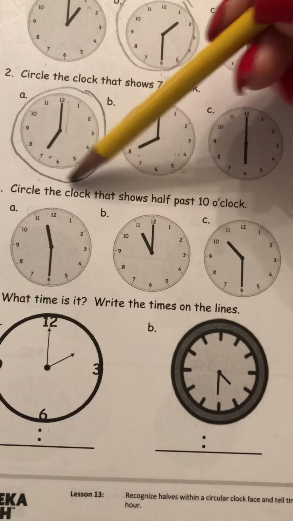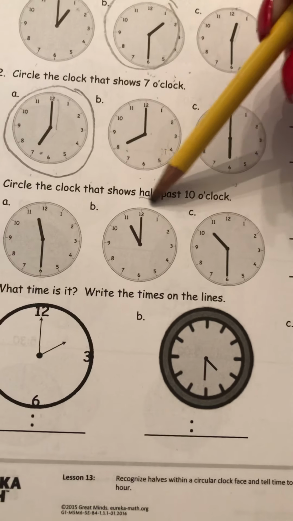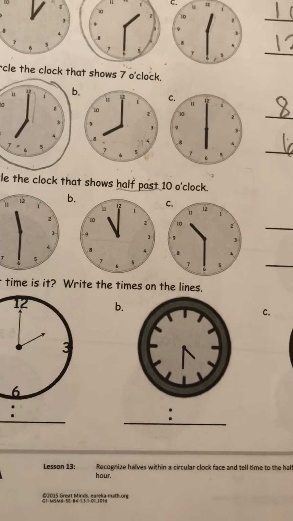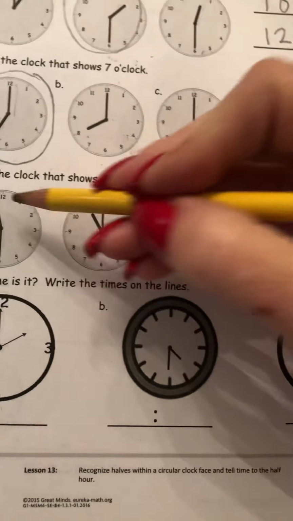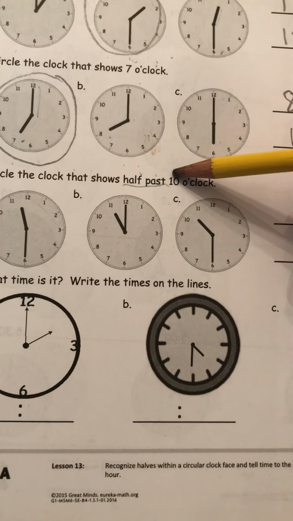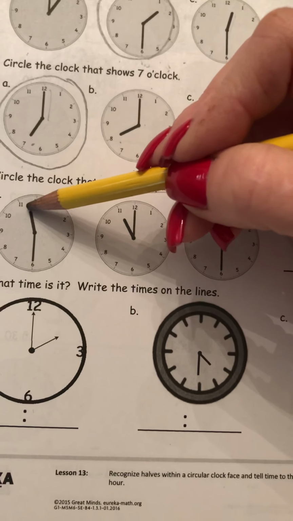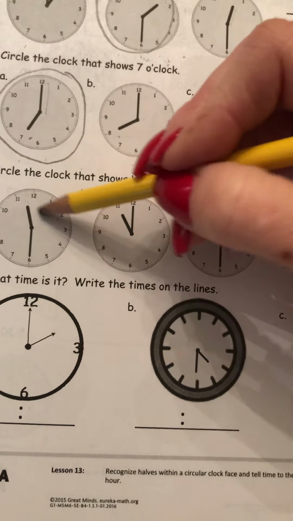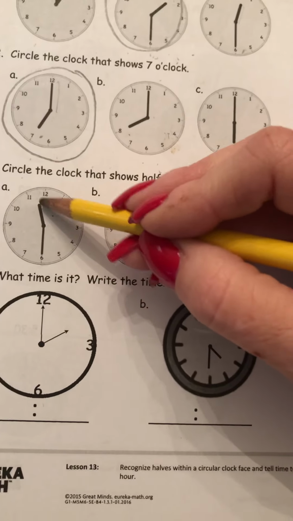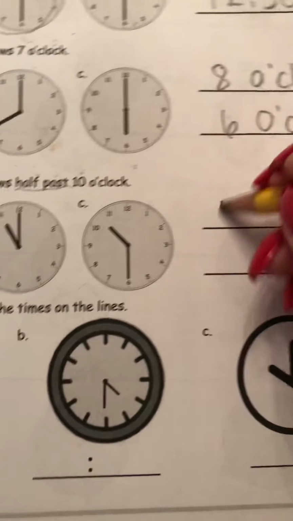Number 3 says circle the clock that shows 10:30. If we're talking 1/2, we know the minute hand is going to be all the way around on the 6 because it has to go halfway around the clock. So 10:30, the hour hand will point just a little past the 10. So let's see. Oh, that's not right because our hour hand is pointing just past the 11. So it's not clock A. So we have to look at the time on clock A. And we're going to write it down, just past 11:30. Good job.